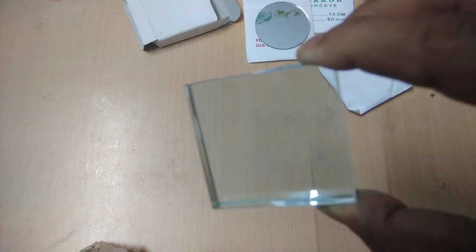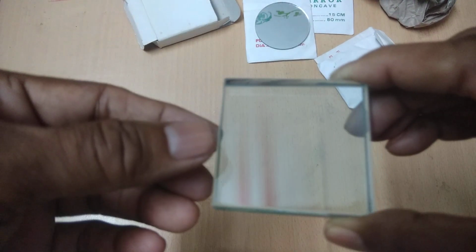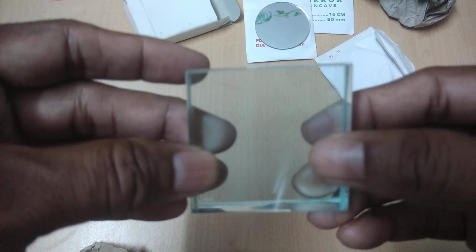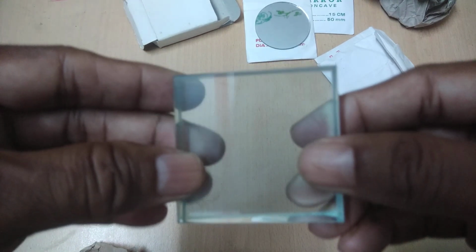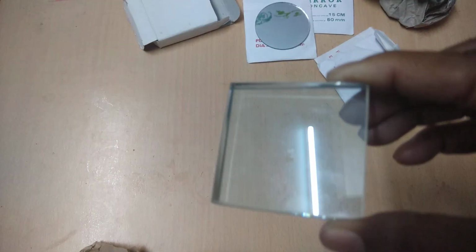You see here, this is a glass slab. You can find many experiments with this glass slab for reflection of light. In the next video, I will show you the reflection of light in this glass slab, right?